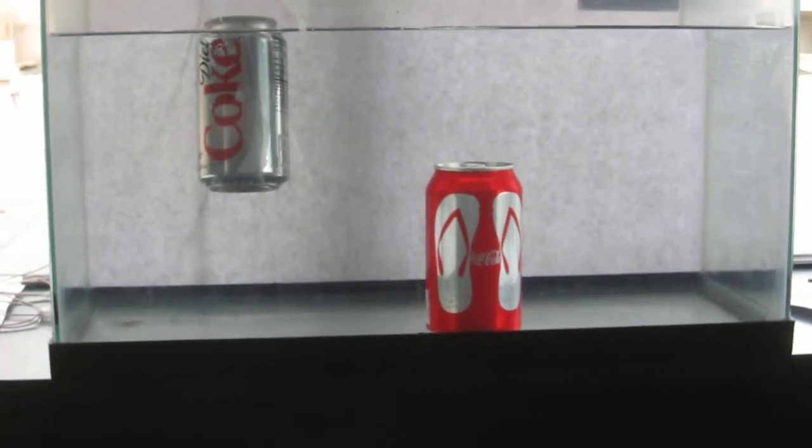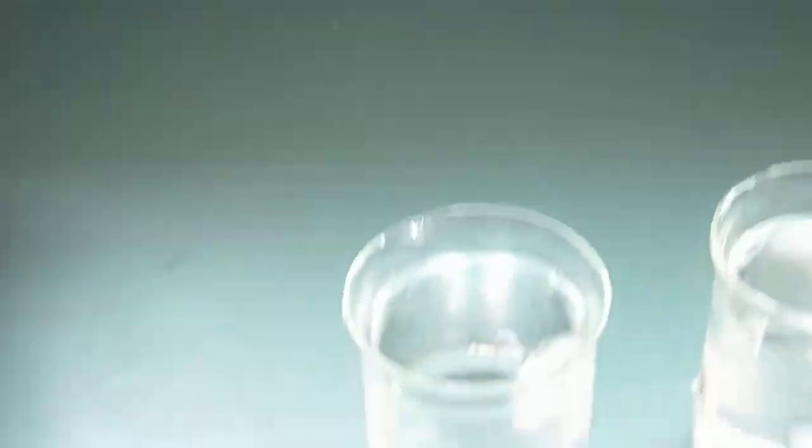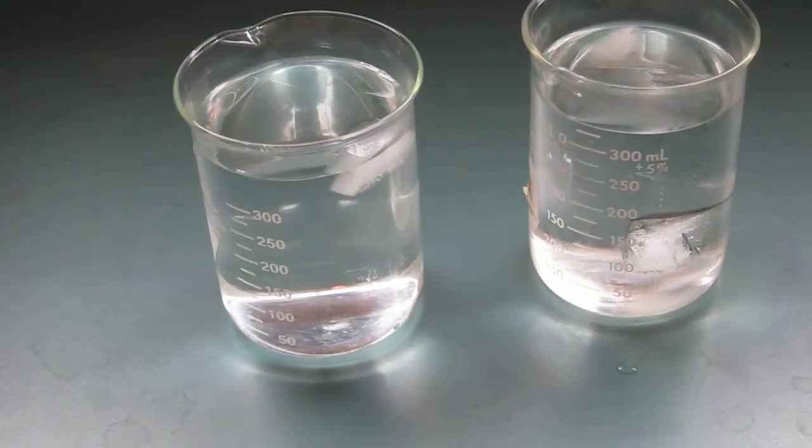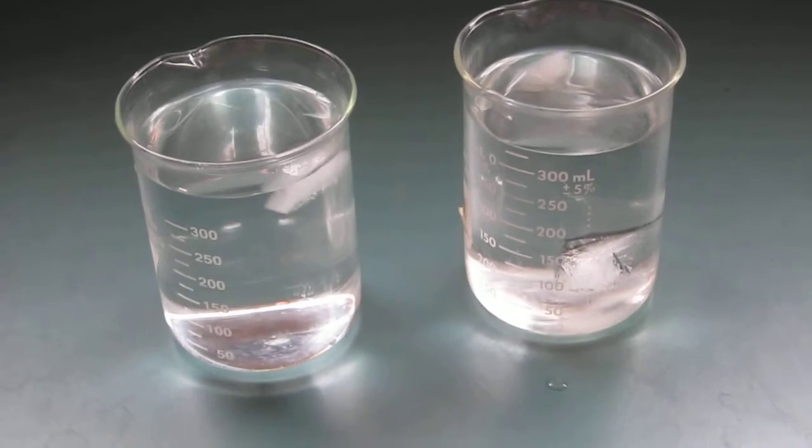And so density explains why things float or sink in the case of the Pepsi Mystery Lab, or in the case of the ice in the 2 different liquids. Thanks for watching. You can finish up the lab.